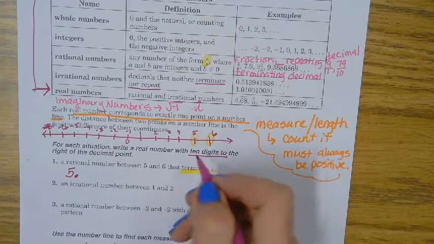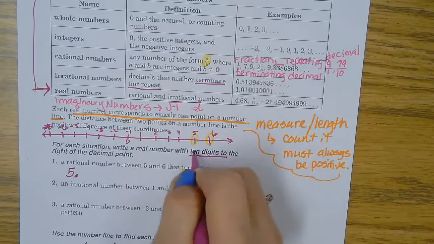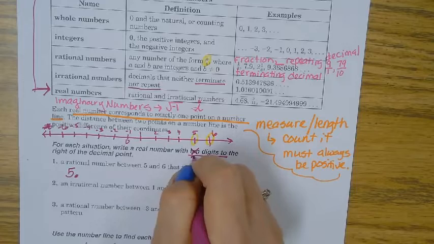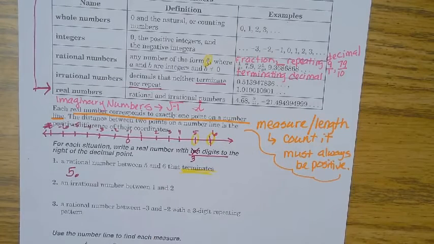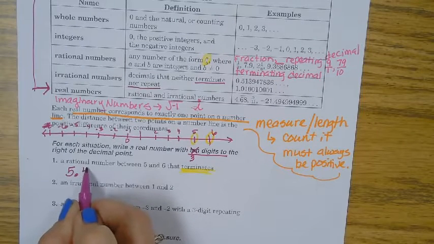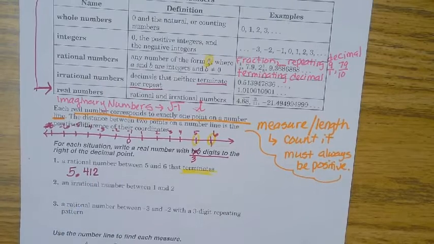And then you know what? I'm going to change this. See where it says 10 digits? Let's change it to 3. I just don't think we need to write 10 digits. It's a little excessive. So, terminating decimal with 3 digits after the decimal point, 5.412.